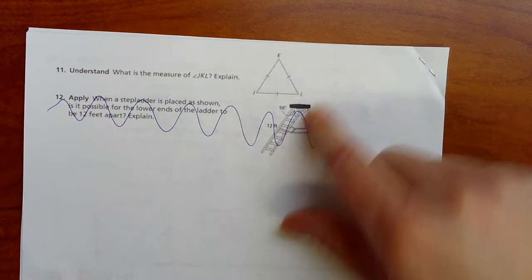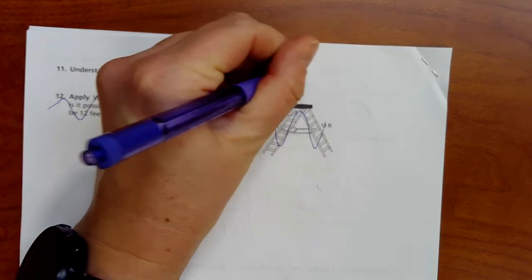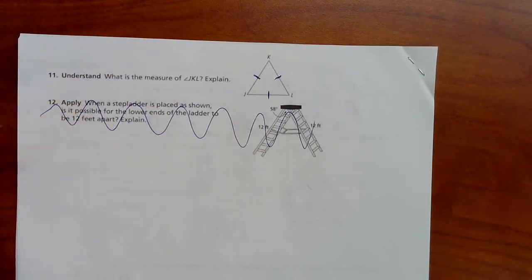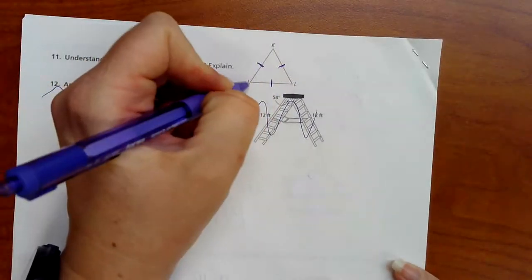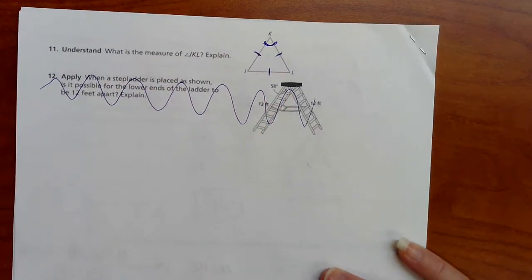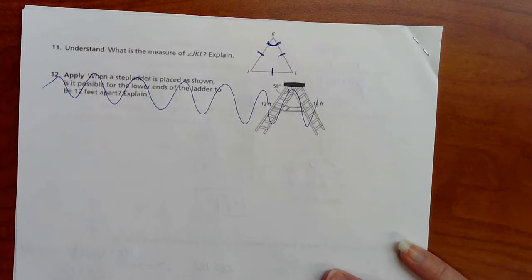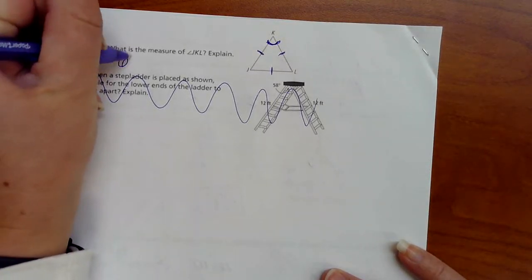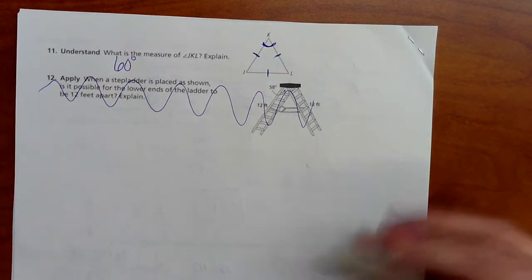Number 11 gives you this triangle. It is equilateral. It says, what is the measure of angle JKL? JKL is this angle right here. So if this is an equilateral triangle, all of the angles inside are the same. The angle is going to be 60 degrees. You don't need to explain it.